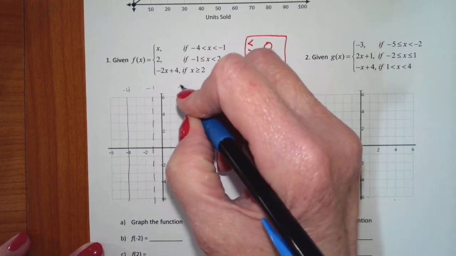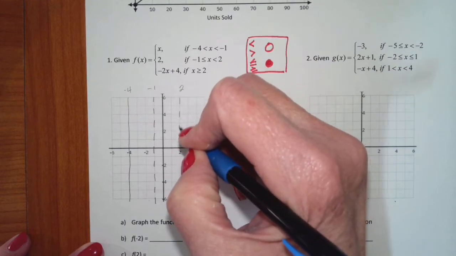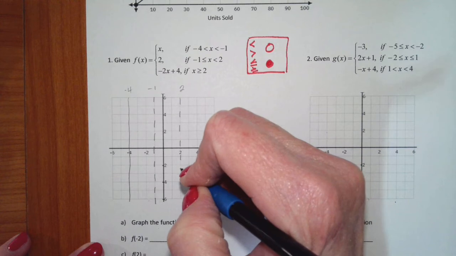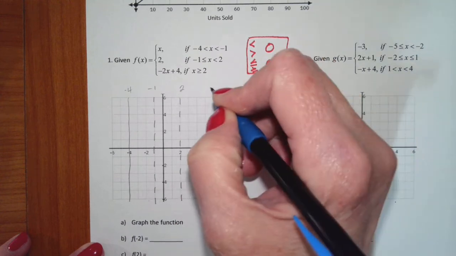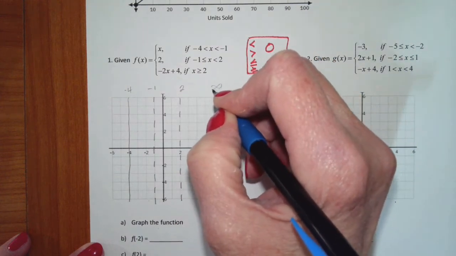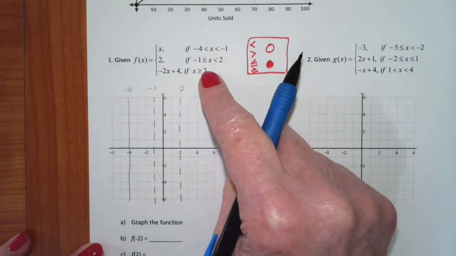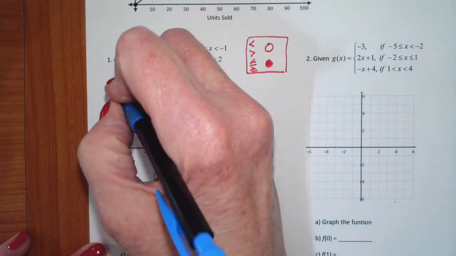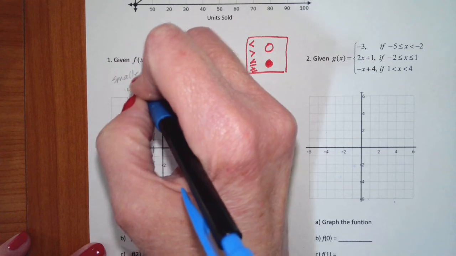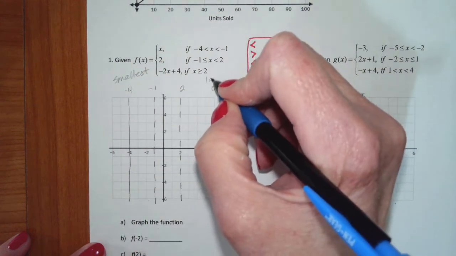And at 2, the graph is going to change again. And it goes on to infinity. There's no limit on the left. So this is my smallest and my largest.